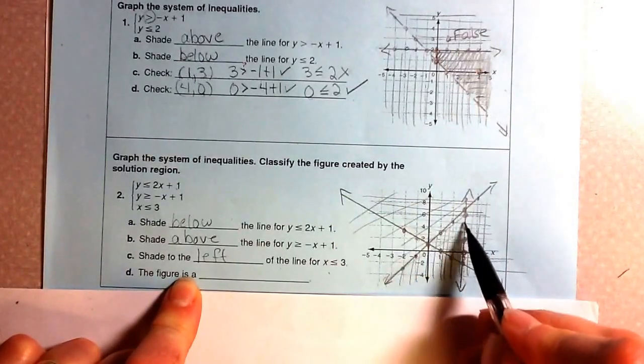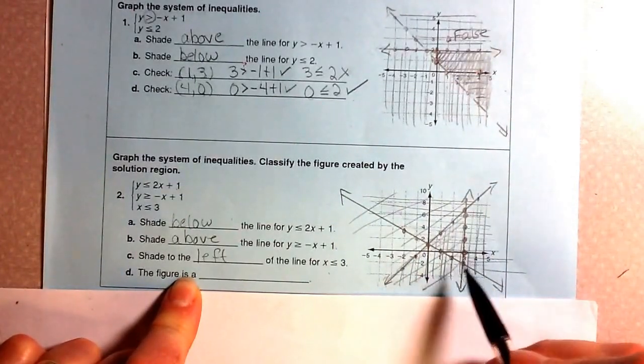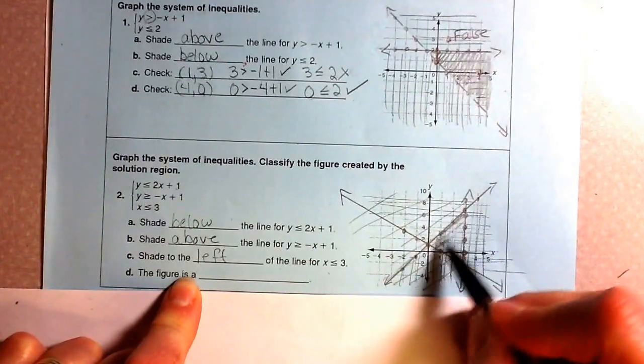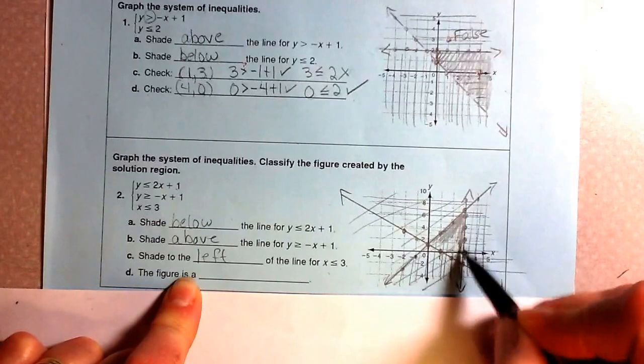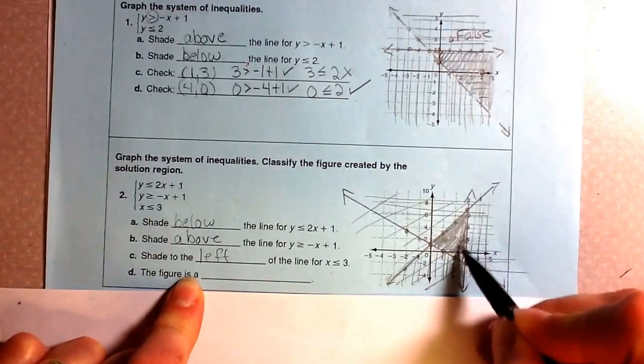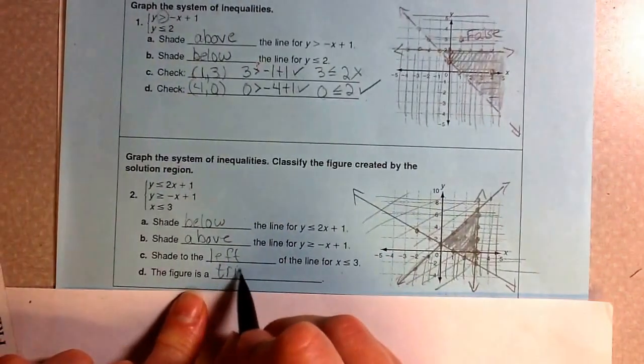I'm going to shade this one diagonally, and I need to find where they all overlap. So here's 2 shadings, here's 2 shadings. Where all 3 overlap is right here. So I'm just going to shade that in, and I can see that the figure is a triangle.